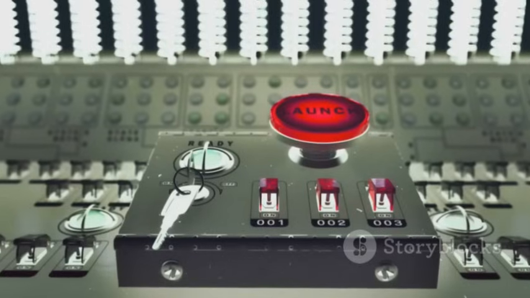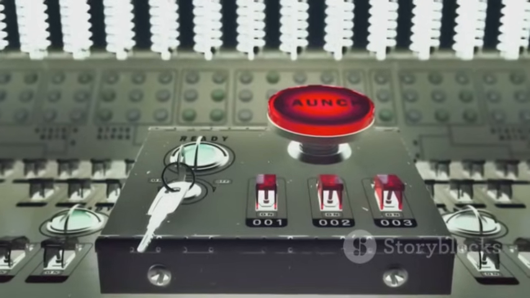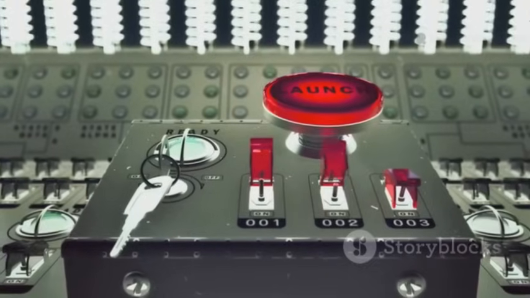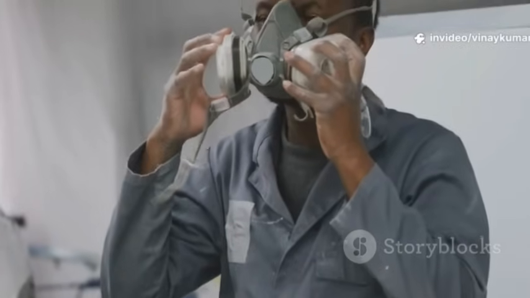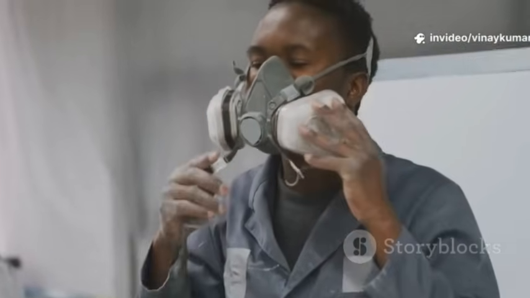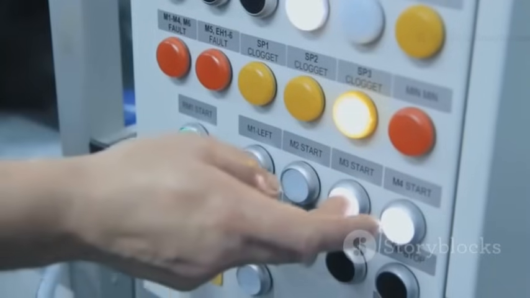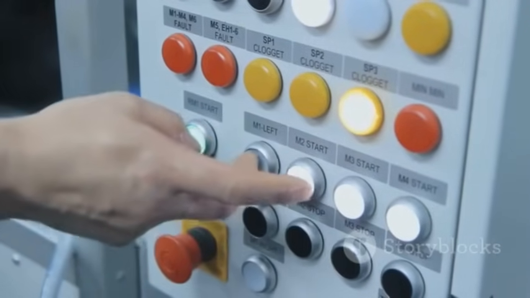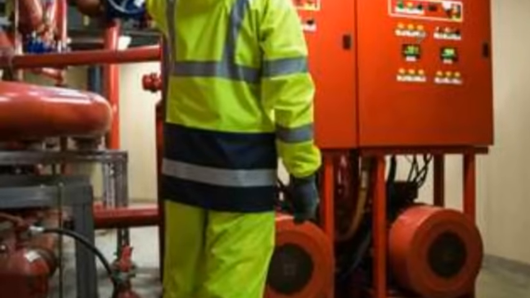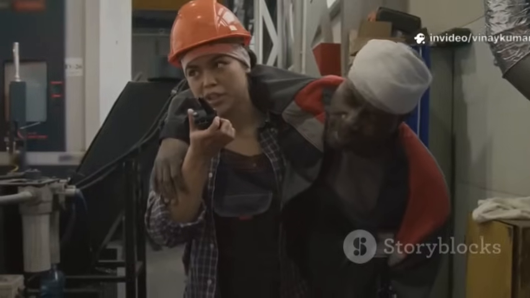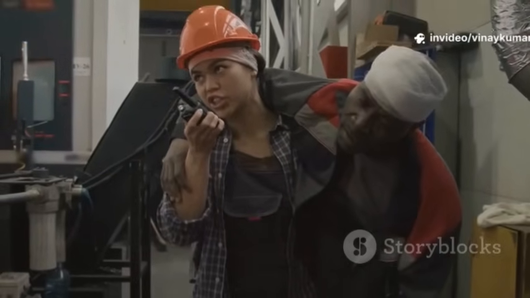The training must emphasize the specific safety and health hazards of the process, the emergency shutdown procedures, and the safe work practices applicable to the employee's job tasks. An operator needs to know not just what button to push, but why they are pushing it, what hazards they are controlling, and what could happen if they do it wrong or at the wrong time.